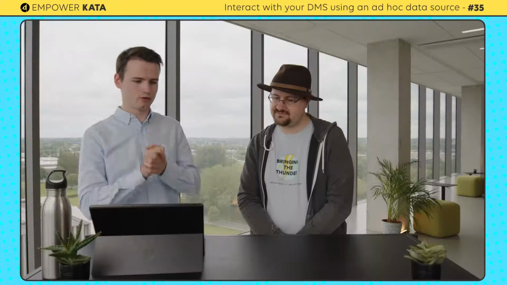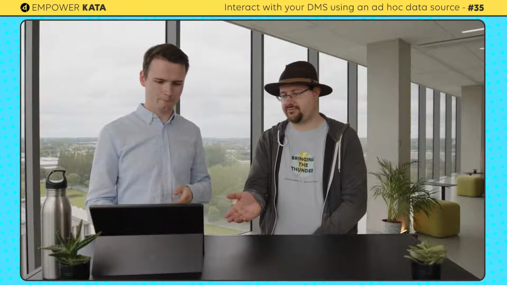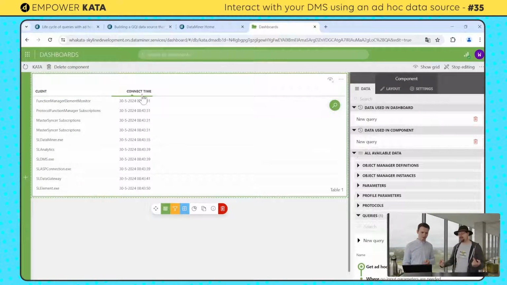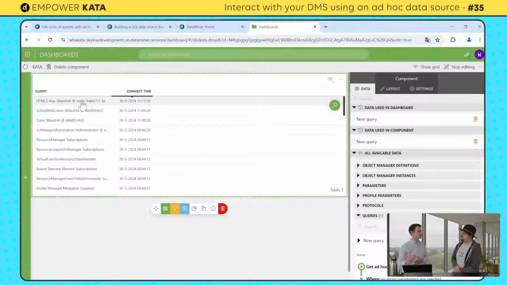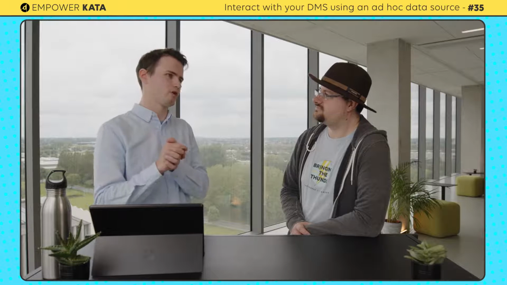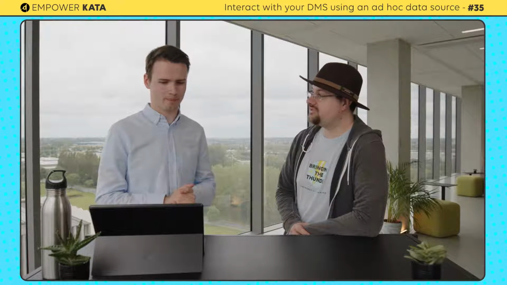So we have now a new table that shows you the clients, which in this case mostly are processes running internally that connect with it. You can also see that I connected to this data miner, to the dashboard at 11 o'clock. So there are also other clients that connect. So this is basically giving you insights about who connects to your system. Very powerful tool. Very flexible.